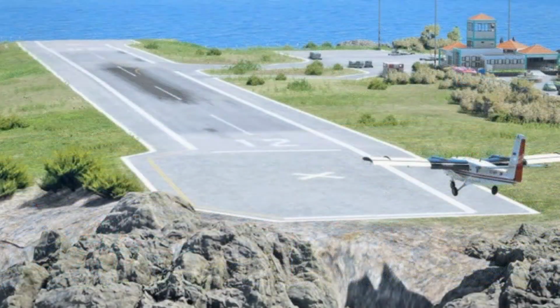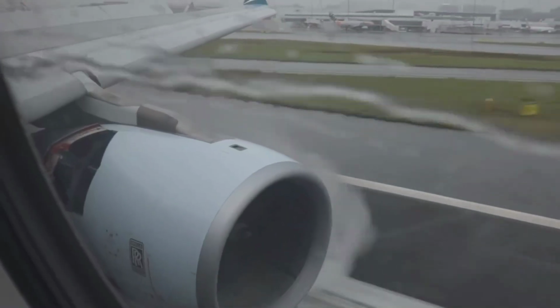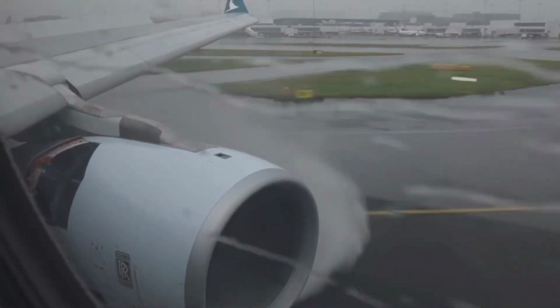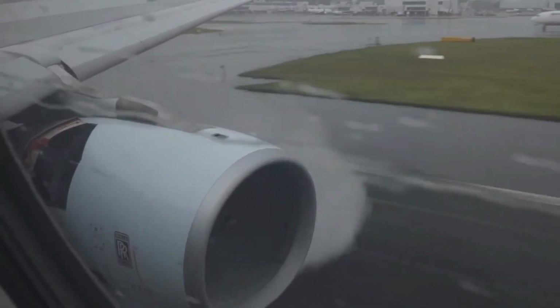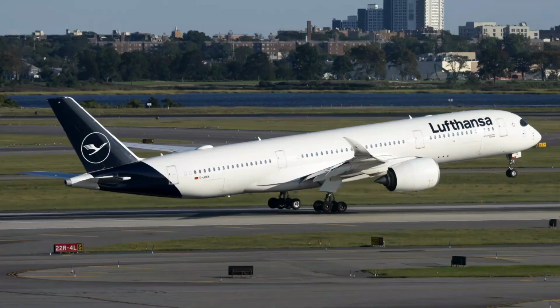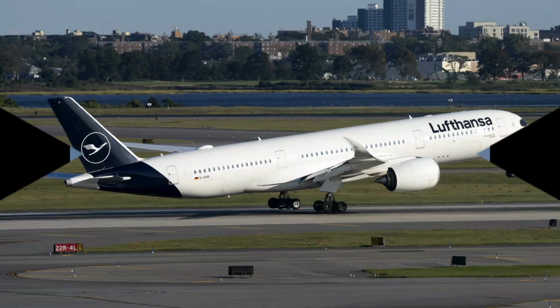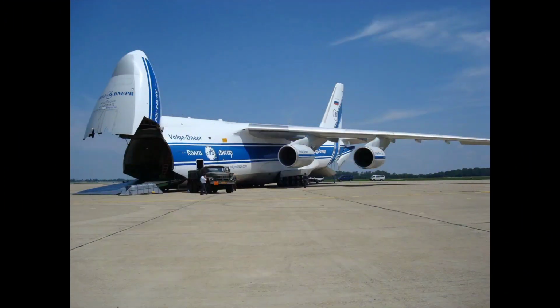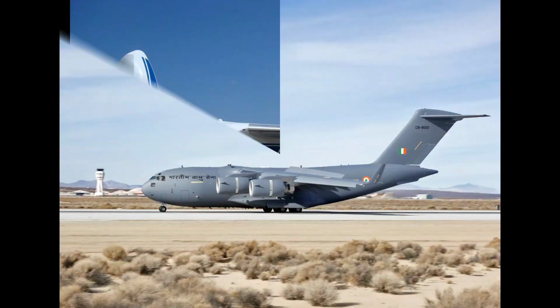Another thing is that reverse thrust is also very helpful in landing the plane during the rain, because during the rain, the plane slides a lot. Then the brakes of the landing gear do not work properly, because the wheels slip. At such times, reverse thrust is definitely needed to stop the plane. Similarly, if you need to stop the plane from taking off suddenly, then at that time you can also use reverse thrust to stop the plane quickly.